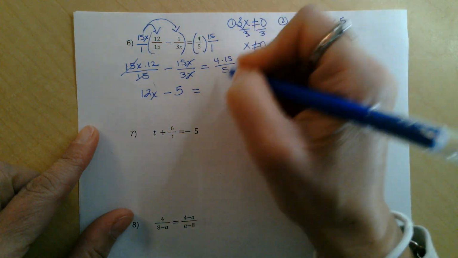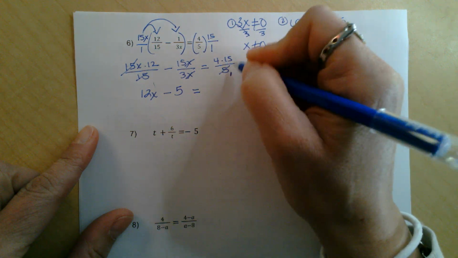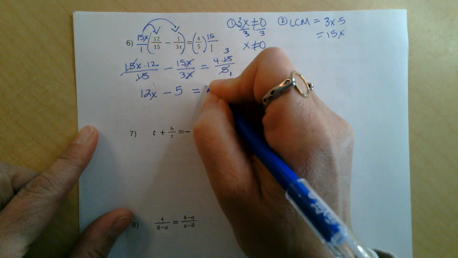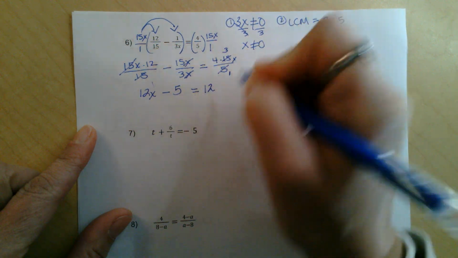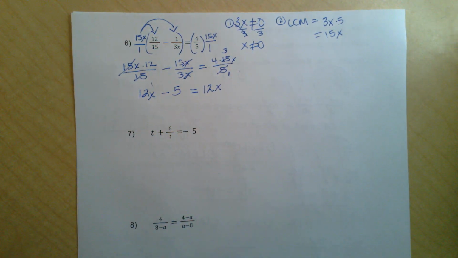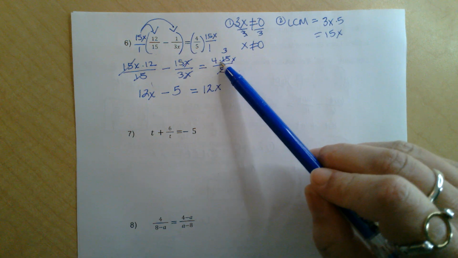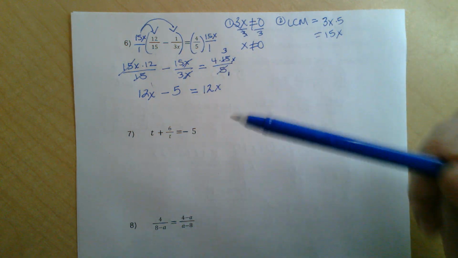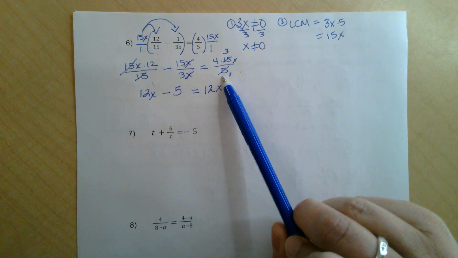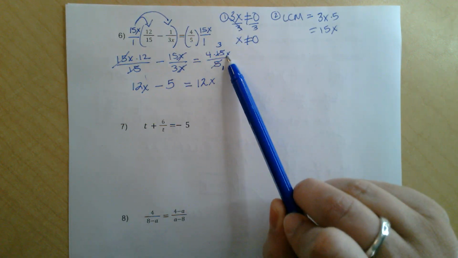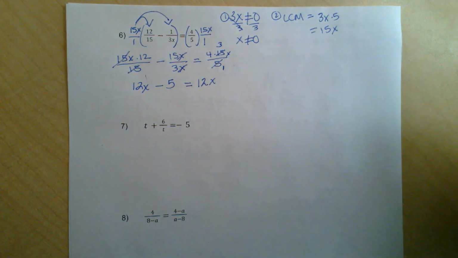Equals here, that reduces to 1, and this is 3, and I'm left with 12. And I forgot my little x, everybody. Thank you. I'm left with 12x. So I didn't have to multiply everything out and then divide everything again. I really just simply wrote it down and then just reduced. Don't forget, I forgot my little x here. Please write your little x in here.